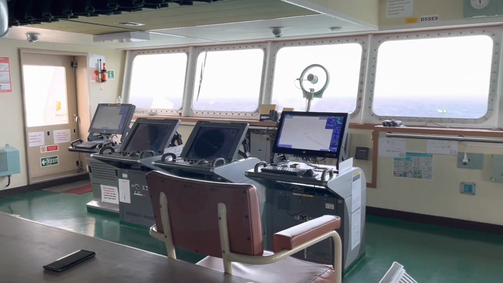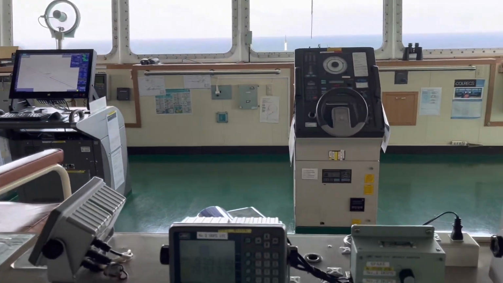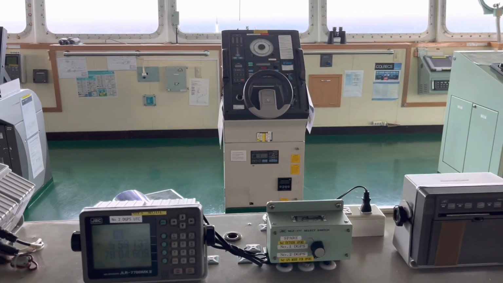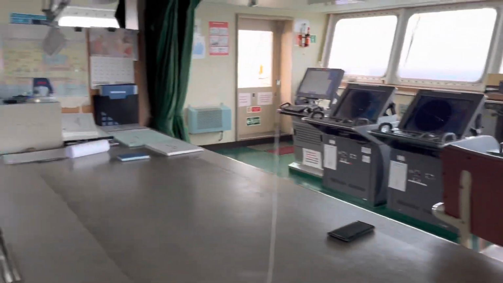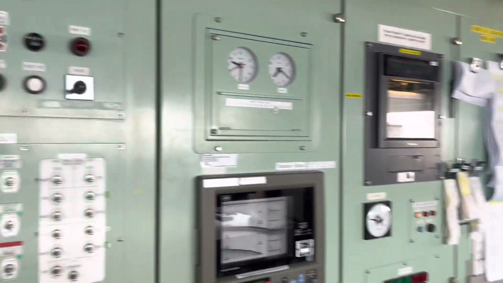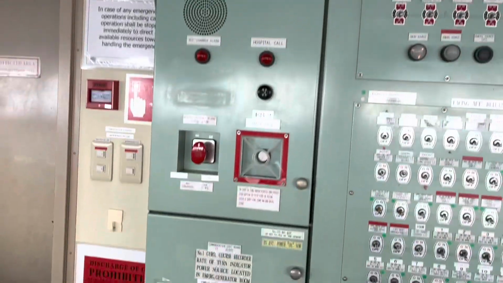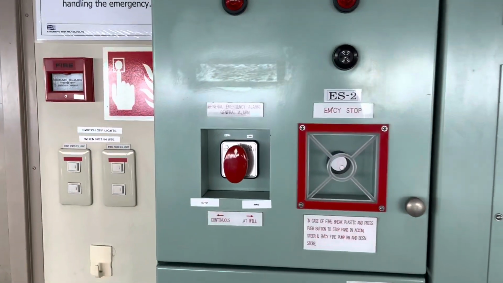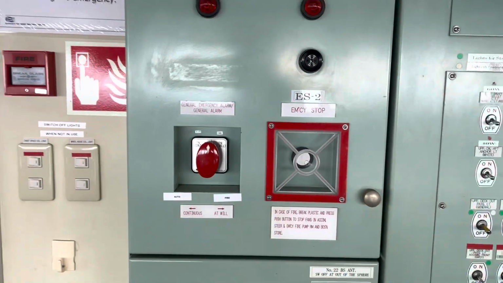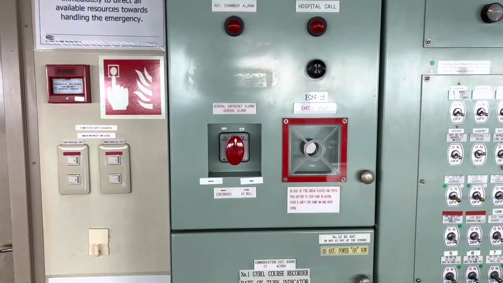I'll also show you the third row of instruments. So this is basically the third row of instruments. This is the general emergency alarm. You can use it manually or automatically.